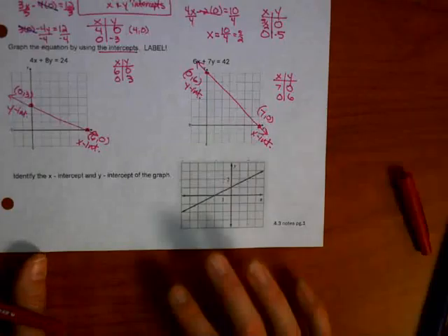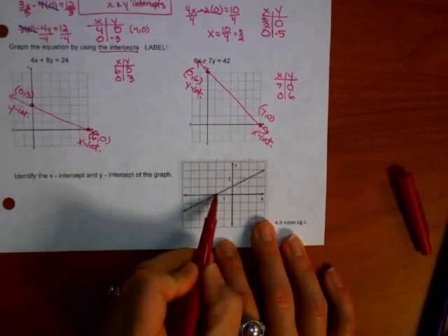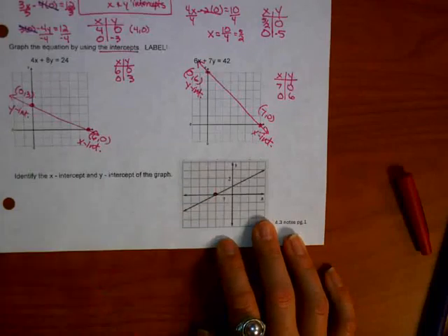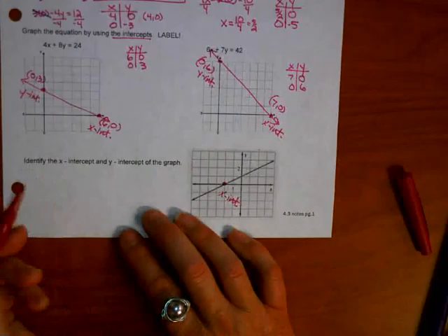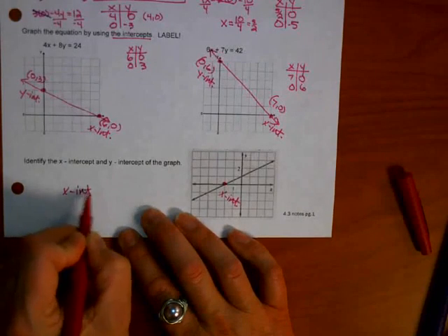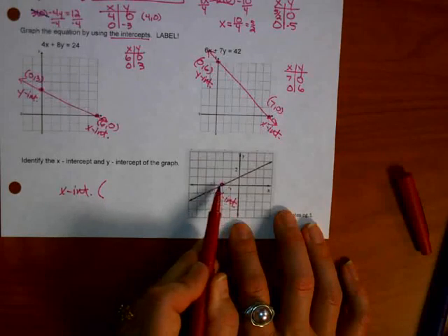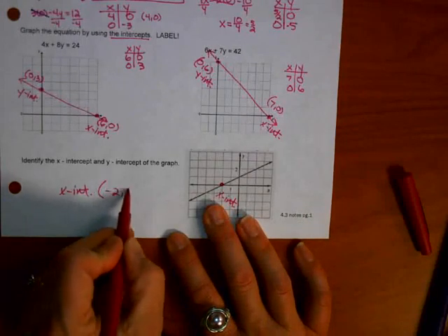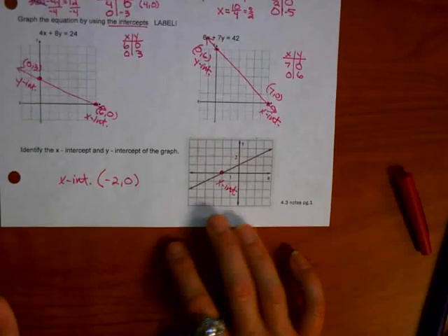Let's talk about this bottom one here. Identify the x and y intercepts of the graph. All right, x-intercept is on the x-axis, correct? Yes. So I just need to name that point by its ordered pair. The x-intercept is what? Negative 2, 0. You could just write negative 2, that's fine.